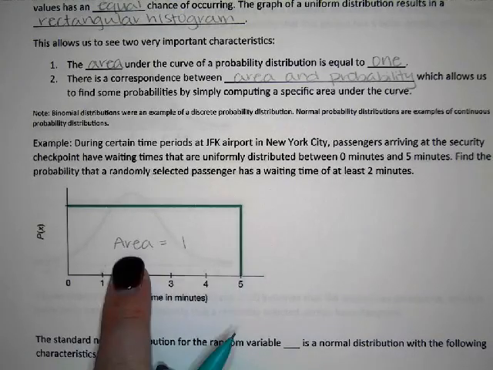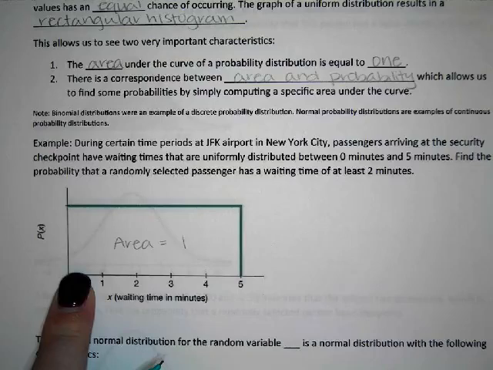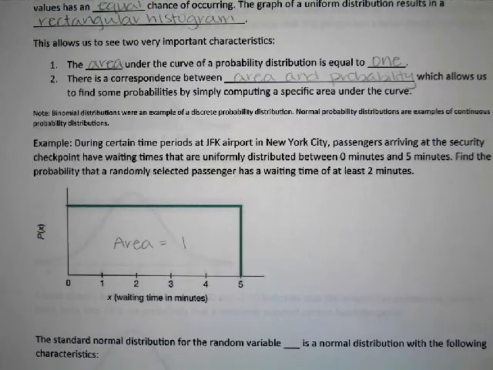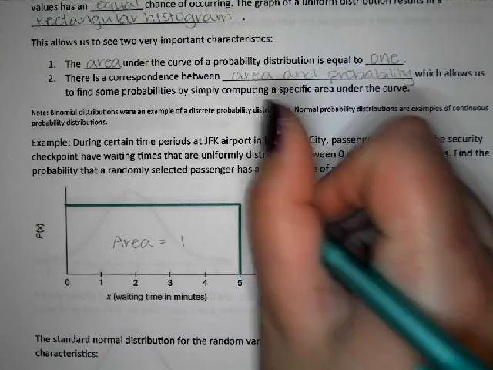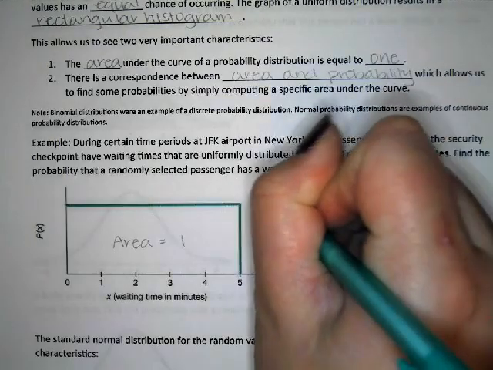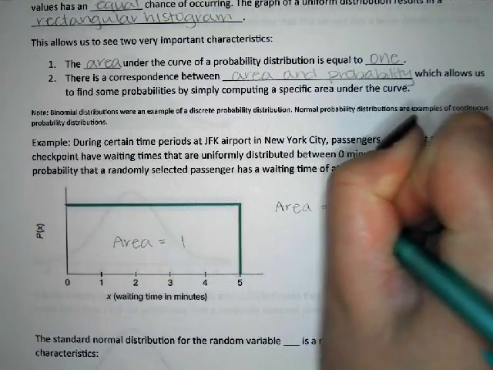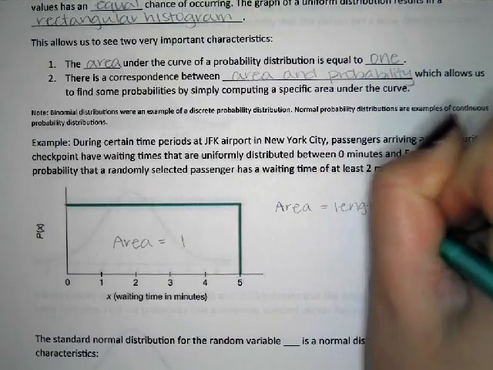So we know that this overall area is 1. The probability of all of these wait times together has to be 1, 100% of all the information that we have. And we also know from previous math courses that area is length times width.